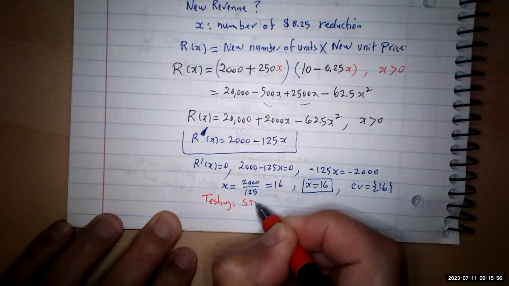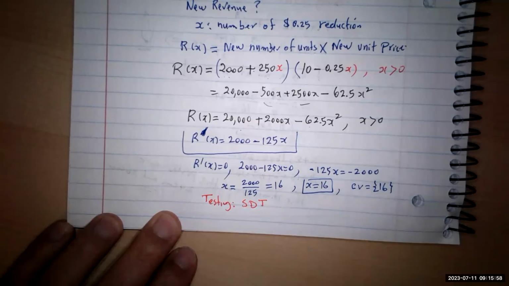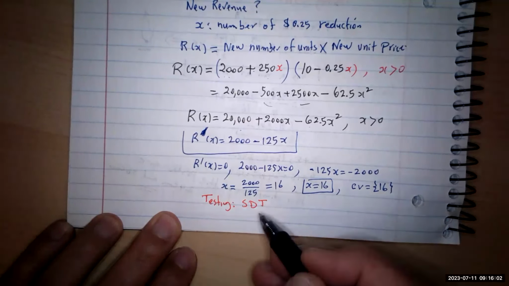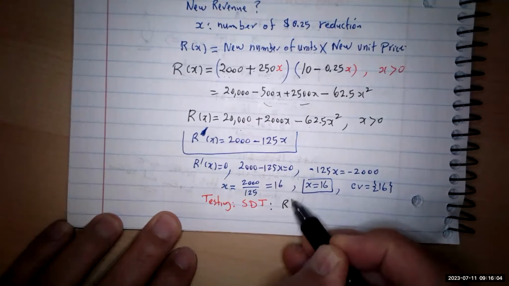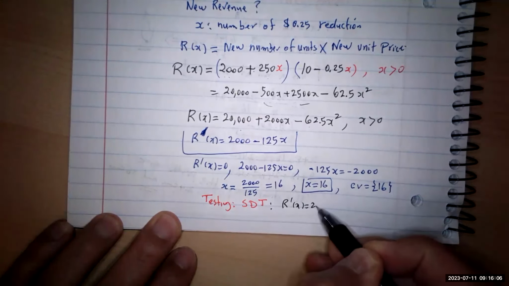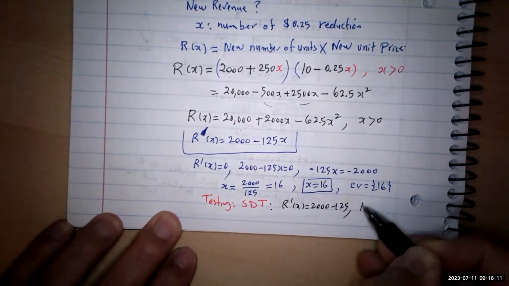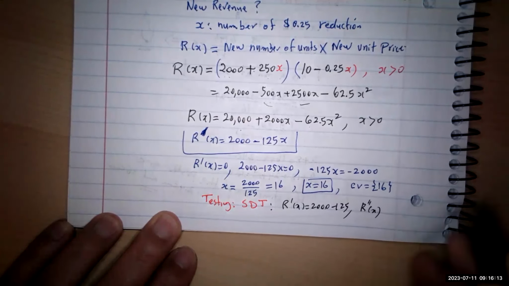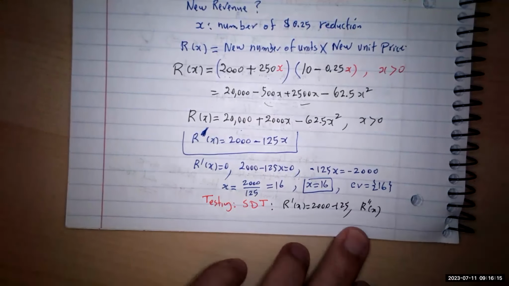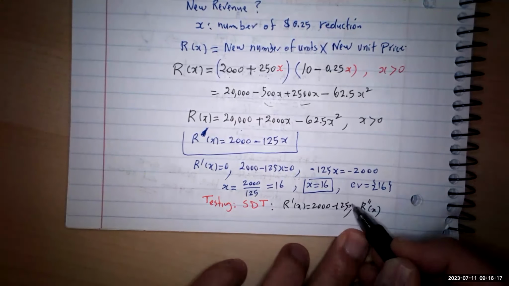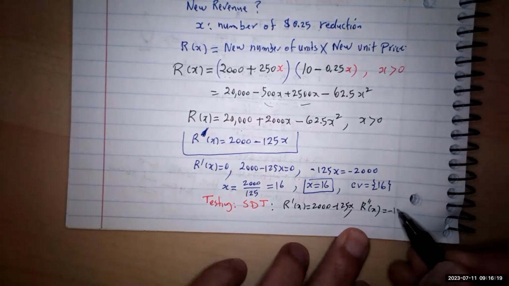Of course, second derivative test. What's the first derivative? You see, this is the first derivative. I just repeated. Now get the second derivative. The derivative of 2000 would be 0, the derivative of the 125x here gives you negative 125.